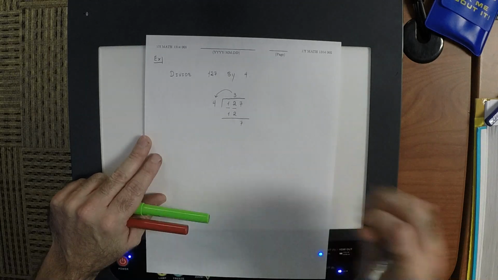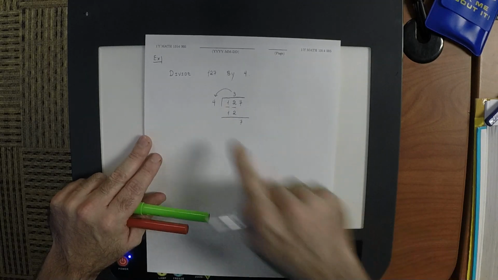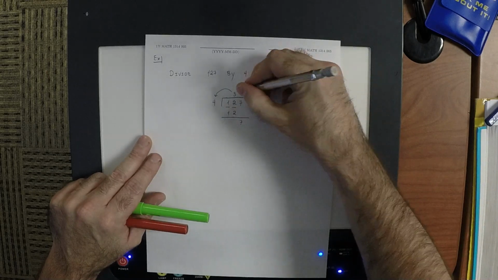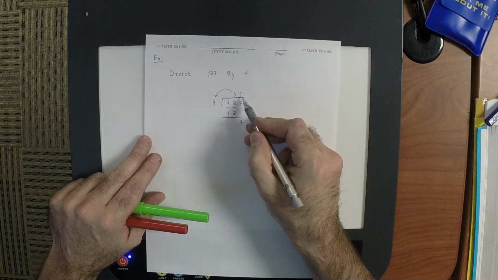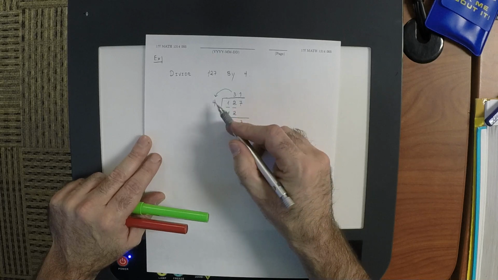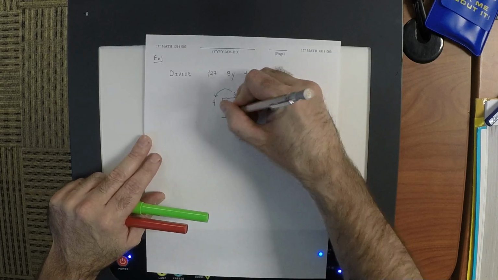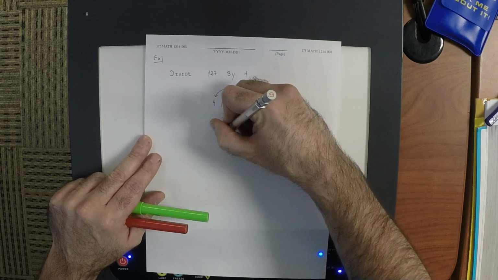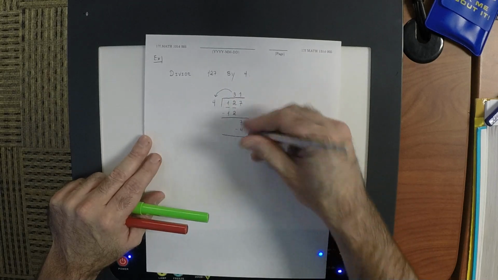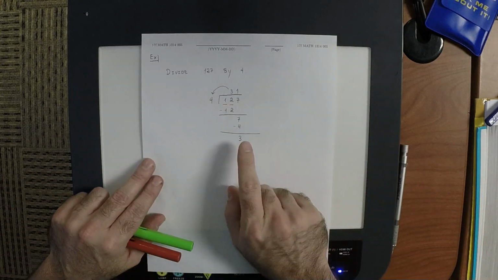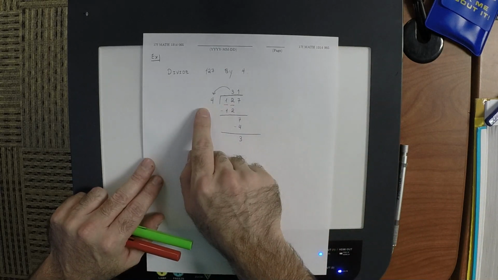So now 4 wants to come in. How many times can 4 go into 7? Once. So you write the 1 right there, and then the 1 jumps off the house, hits the 4 on the way down. 1 times 4 is 4. You write it right there, and you subtract. 7 minus 4 is 3, and now there's nothing left to pull down. Do you observe that this value is less than 4?